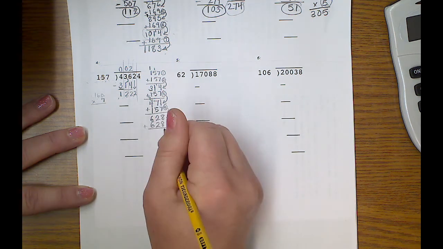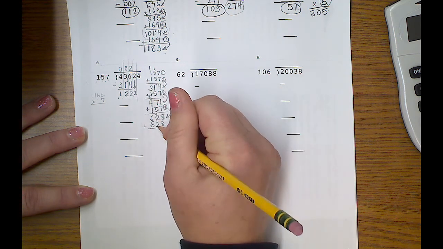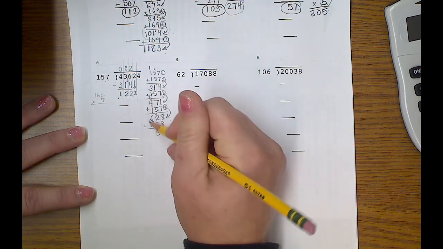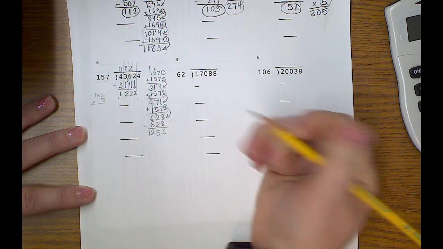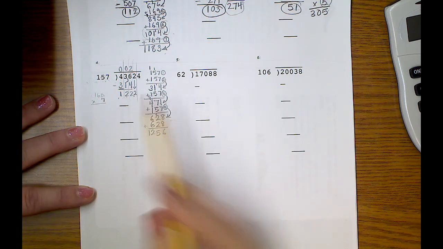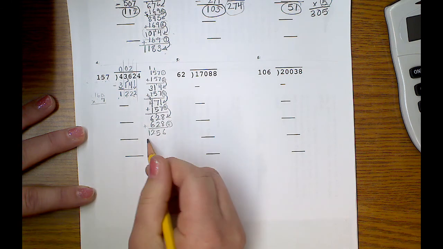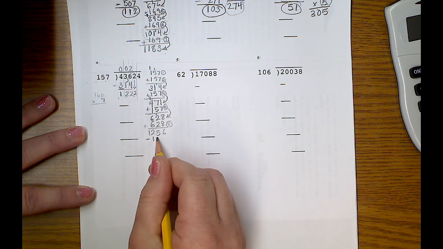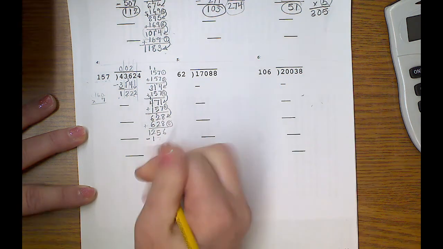8 plus 8 is 16. 20 and 20 is 40, and the 10 is 50. Oh, we went over. 600 and 600 is 1,256. So it would be over. So this would be 8 groups. So we need to subtract 1 group exactly of 157. Oops. You gotta remember to do it right, otherwise it won't work.